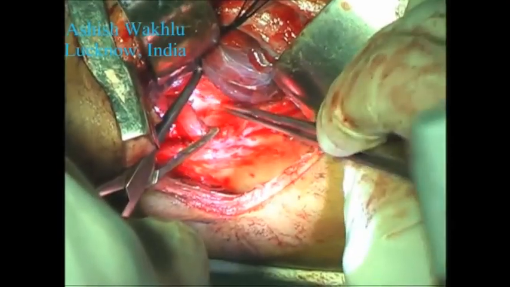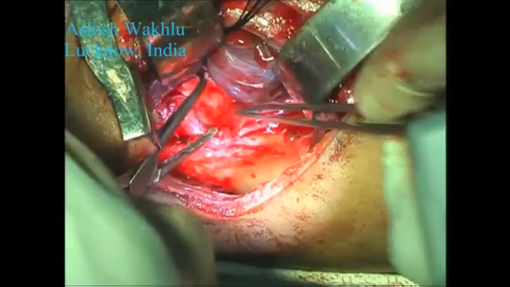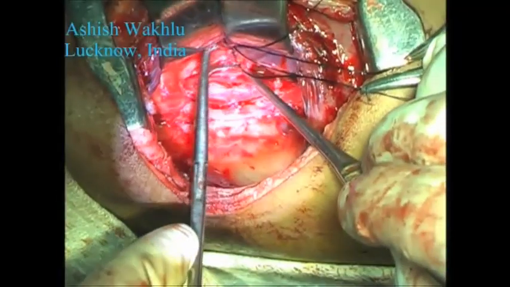Now we can see the trachea coming into view there, and the stump of the right main bronchus will underlie that lymph node.